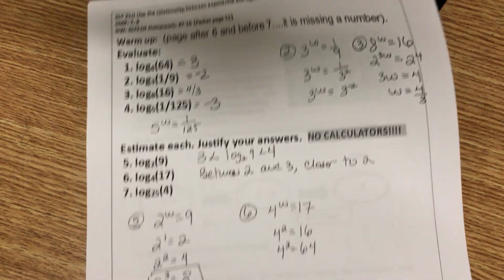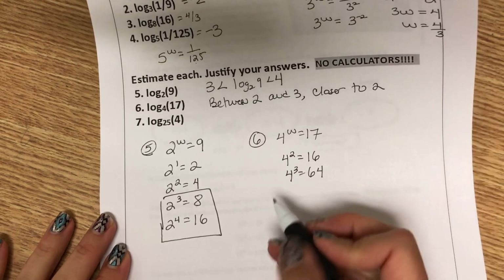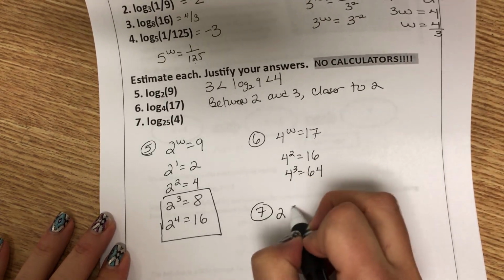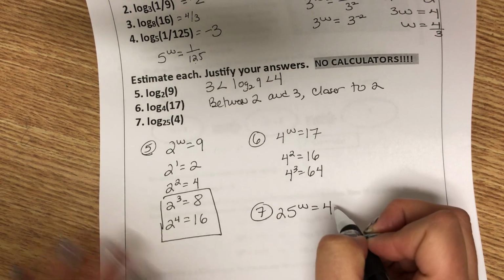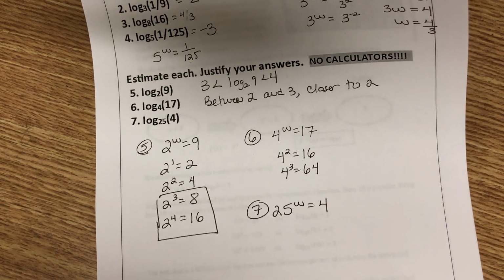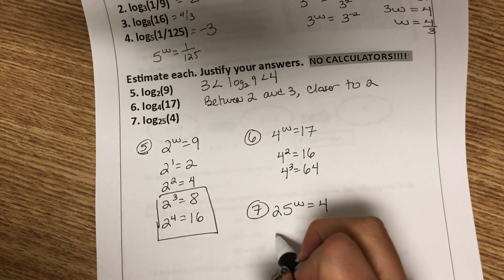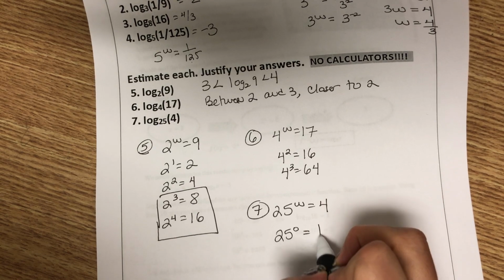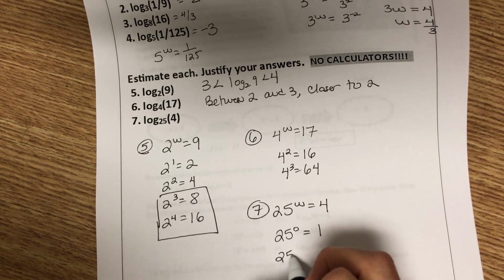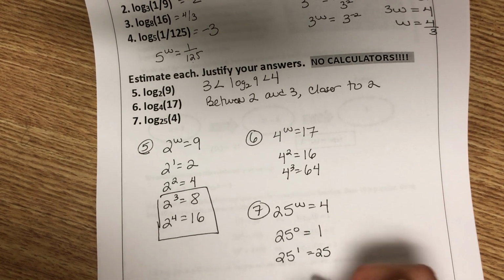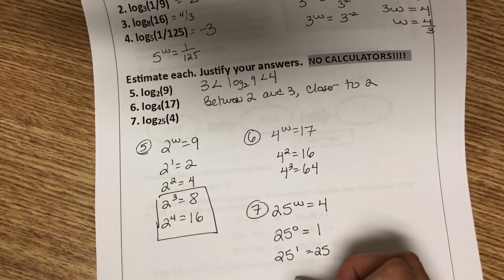And then number 7, 25 to what power is 4? Well, I know 25 to the 0 is 1, and 25 to the 1 is 25. But let's get a little more specific.